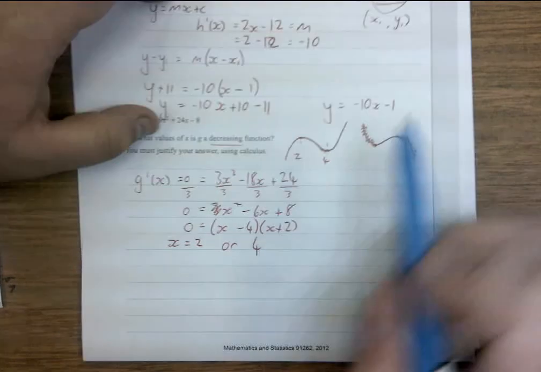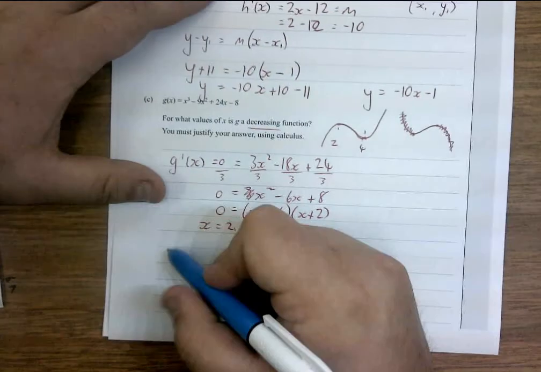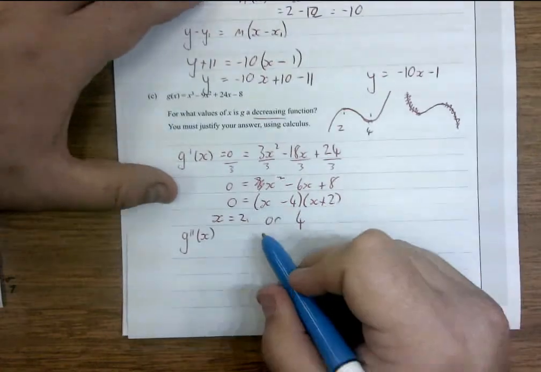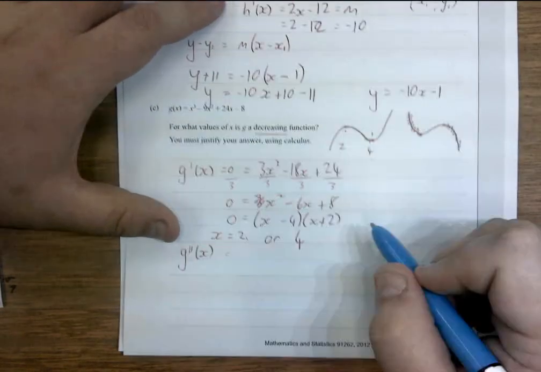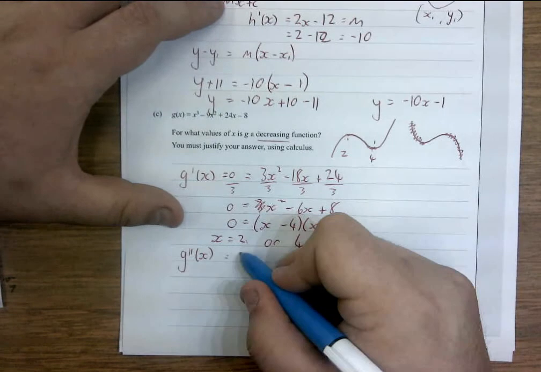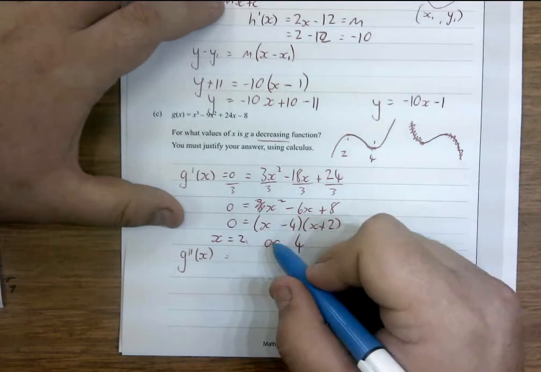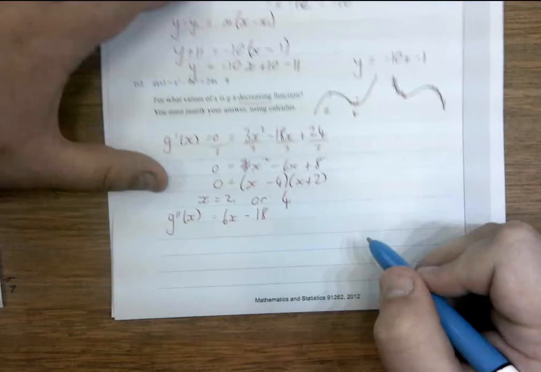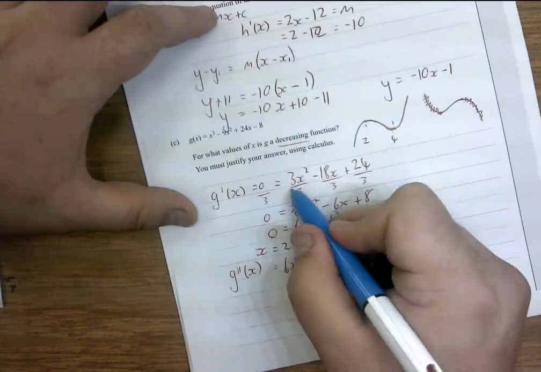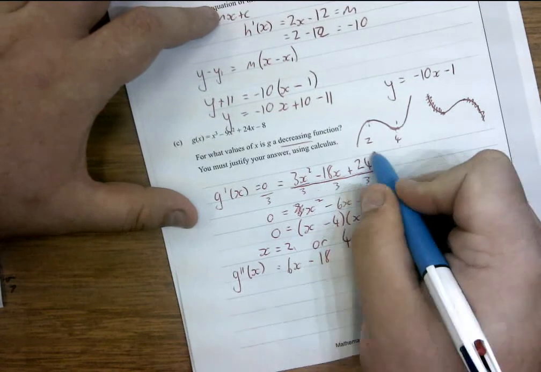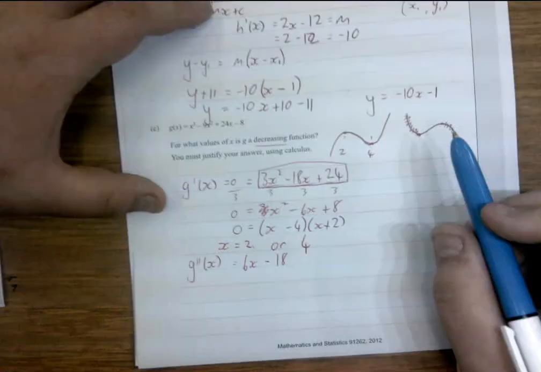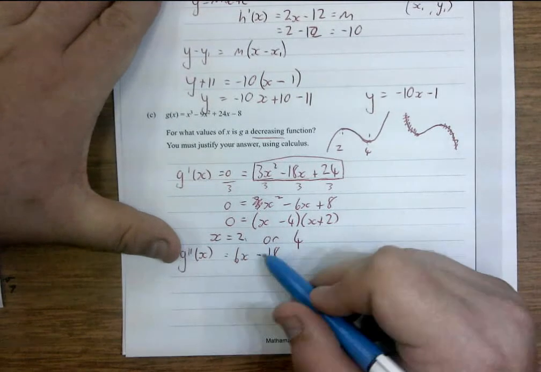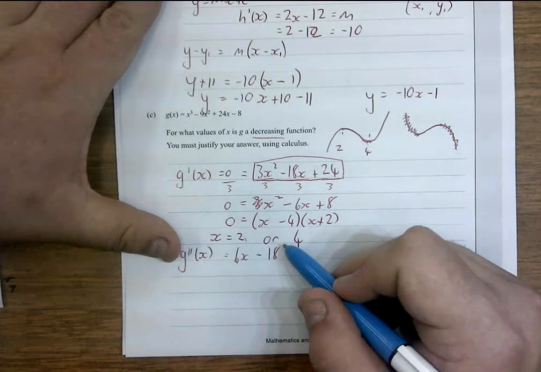So I'm going to pick 2. I'm going to take the second derivative of g. That will give me 6x minus 18. So if I derive this equation once more, if this number here is negative, we have a maximum. If this number here is positive, we have a minimum.